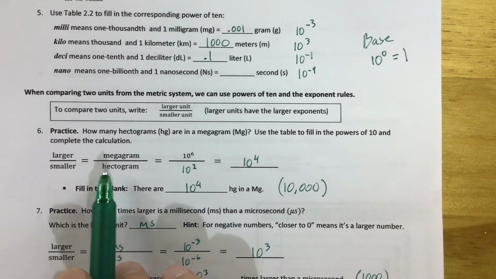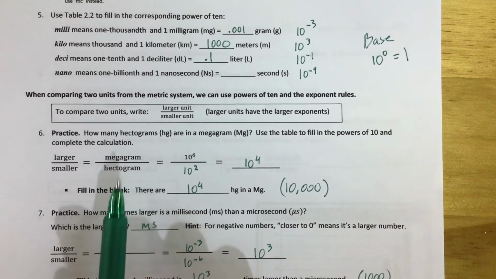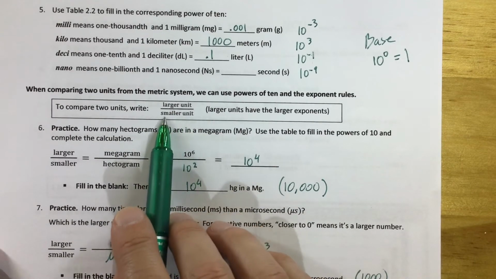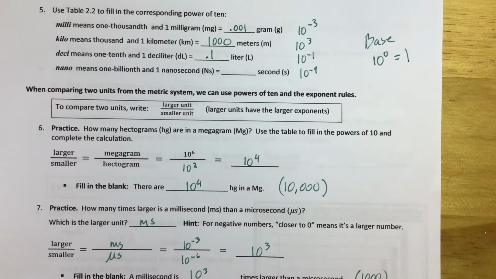But what if we have to compare something like a megagram to a hectogram? How do we do that if we're not using the base unit? Well, a real simple approach is to take the larger unit and just divide it by the smaller unit. Almost anything you do when you compare sizing of things, you always divide the larger one by the smaller one, and that becomes your scale factor. So we're still applying that rule here. But the neat thing is everything's a base 10, so you end up doing a lot of quotient rule problems.